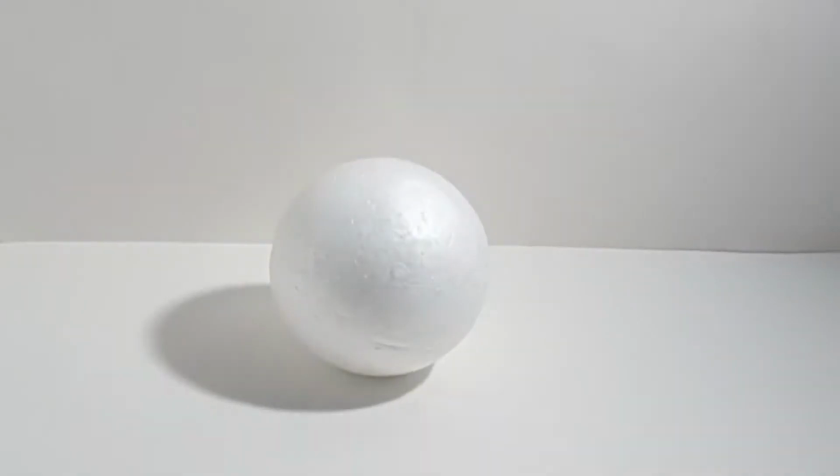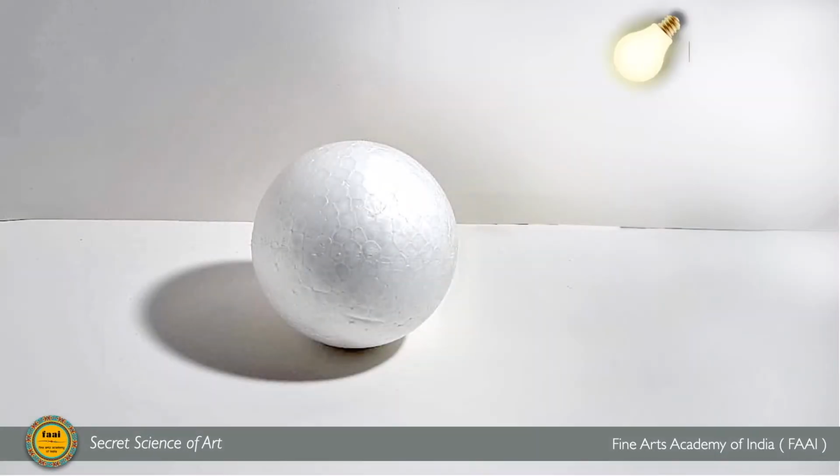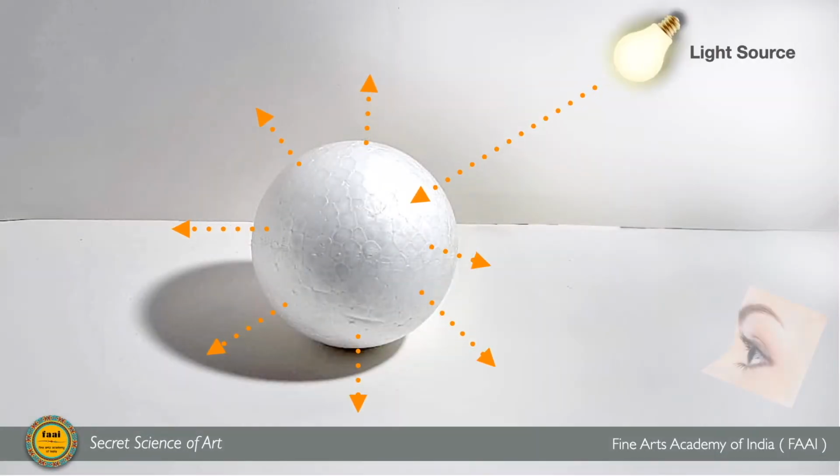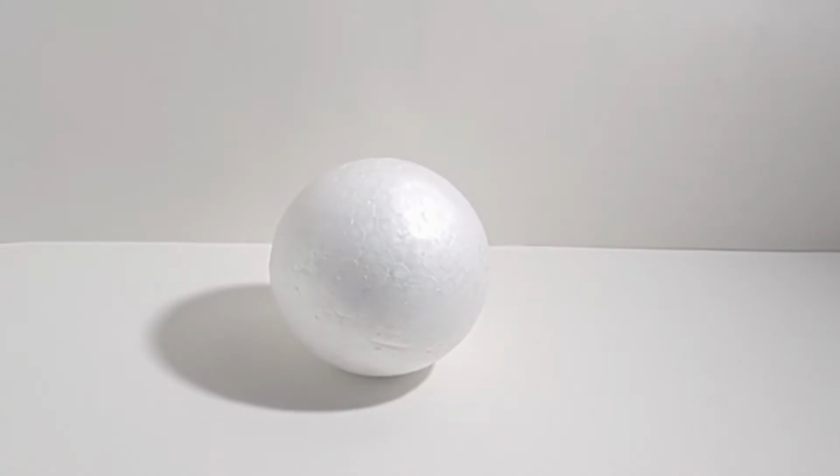Here I have kept a ball in a box. Are you able to see? No? Why? Because there is no light in this box. What happens when I turn on the light? You can see this ball now. Do you know why? Because the light rays coming from a light source are falling on this object surface and reflecting. These reflected light rays reach our eyes, and that's how we are able to see things.